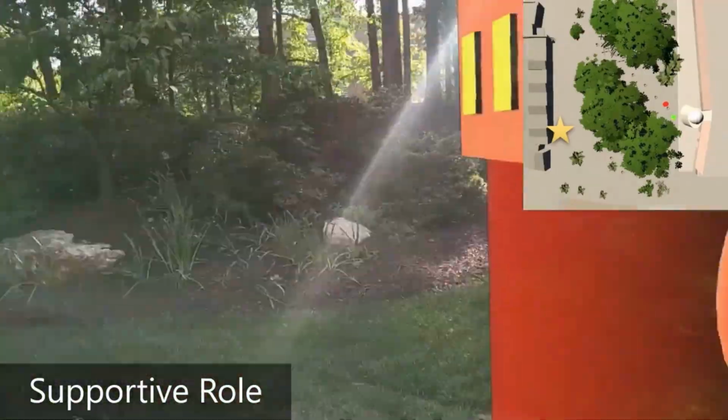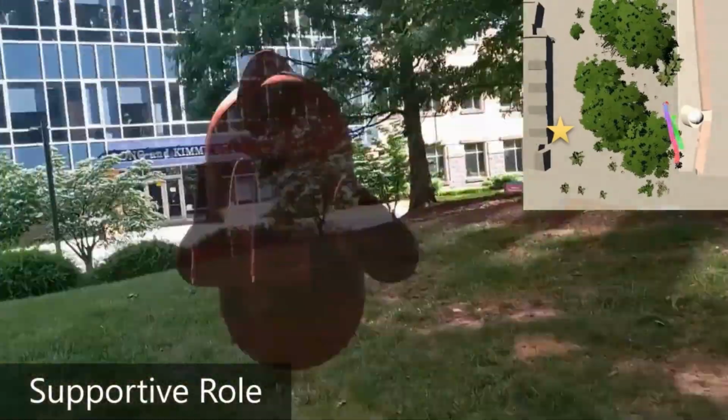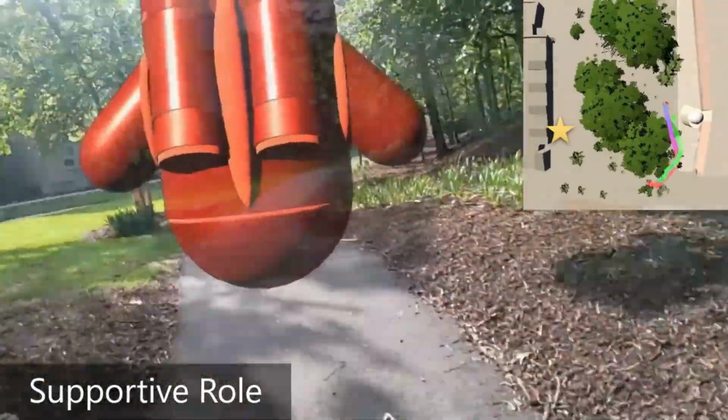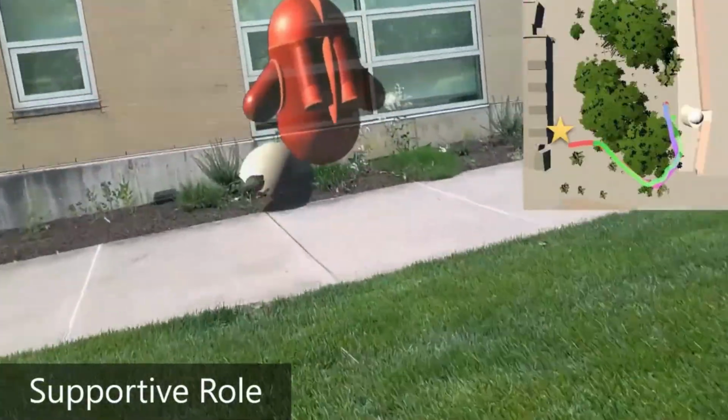In the supportive role, the agent takes on the role of a service robot, guiding the user toward a designated goal. Throughout the session, the agent successfully navigated toward the target object, a sphere visible in the video, by remaining close to the user.